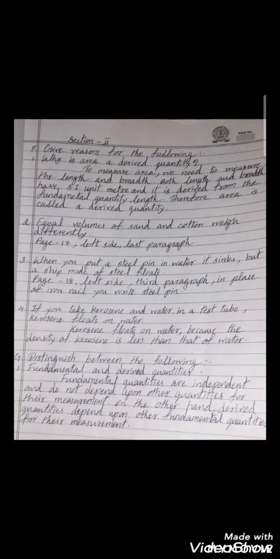Then question number 3, when you put a steel pin in water, it sinks, but a ship made up of steel floats. That was also answer from the textbook. You write page 18, left side, third paragraph. In place of iron nail, you write steel pin.